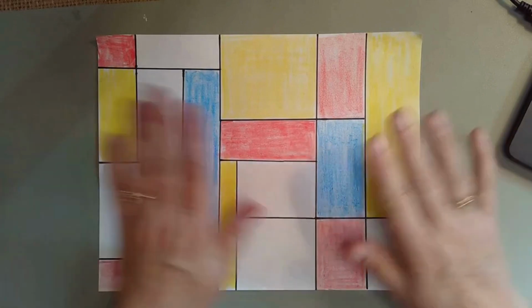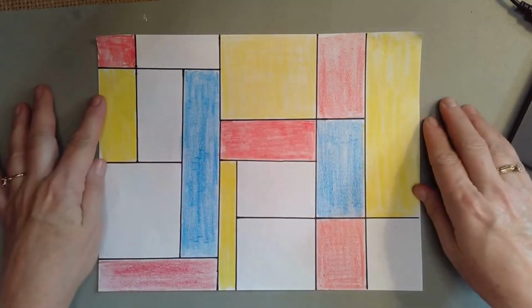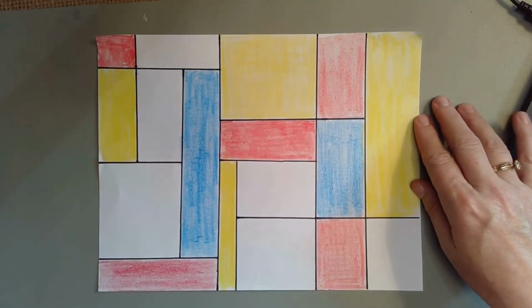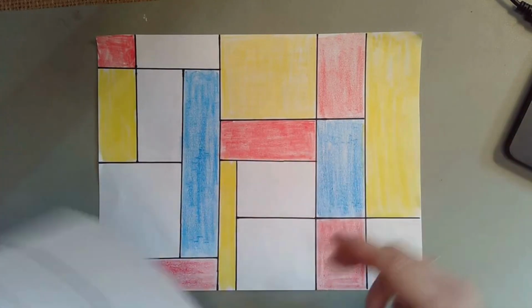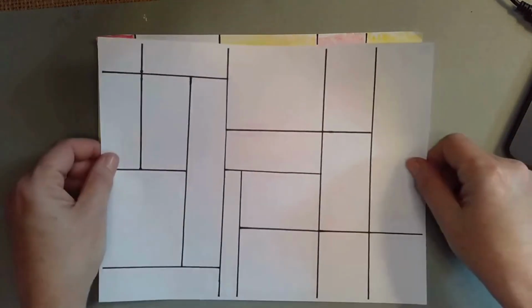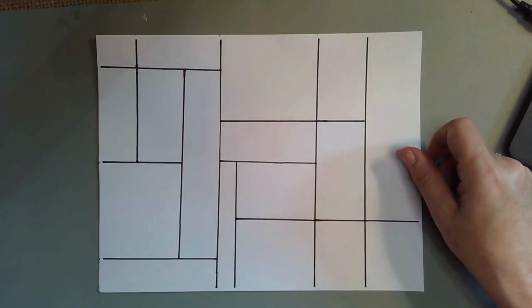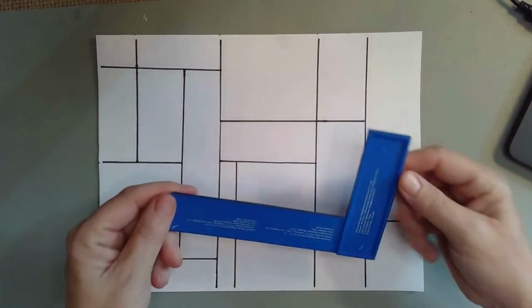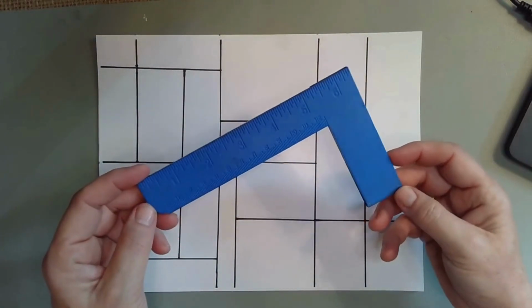Today we are going to be making something that looks like this. Let me show you first how I made the master sheet. This is really easy. All you need is a Sharpie and some kind of a ruler or straight edge.